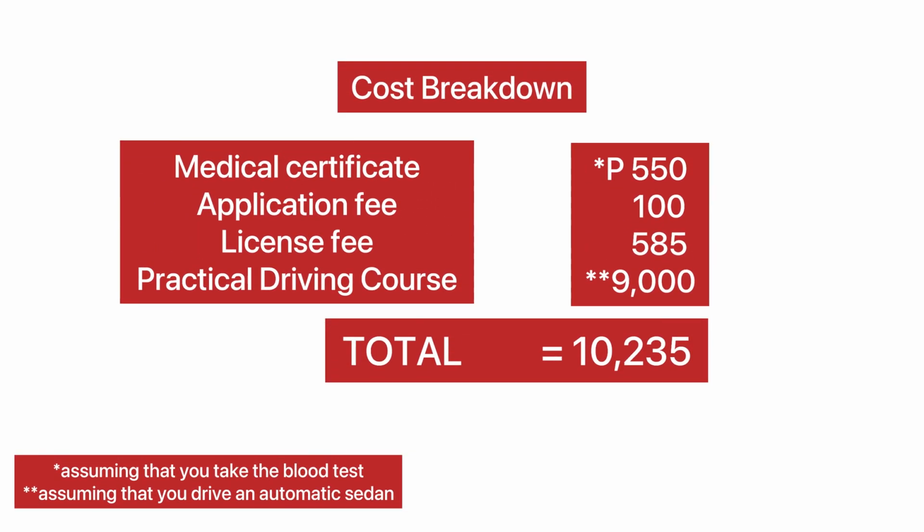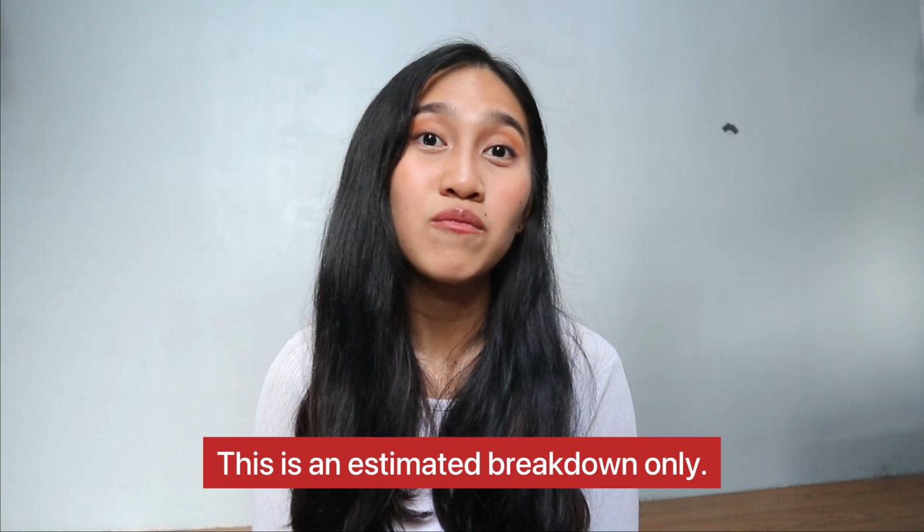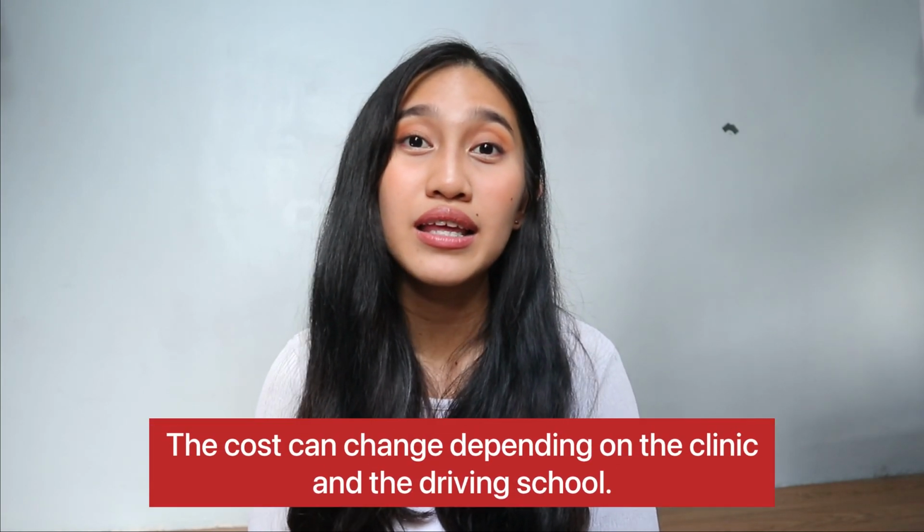And the practical driving course certificate, assuming na automatic sedan ang gamitin nyo, which is 9,000 pesos, with a total of 10,235 pesos. So that is what you're going to spend if you are going to apply for a non-pro driver's license, assuming guys ha, na automatic ang gamitin nyo at hindi nyo pa alam ang blood type nyo.